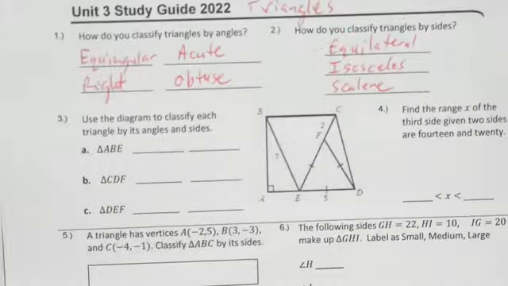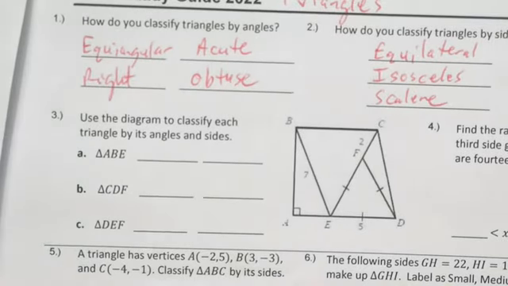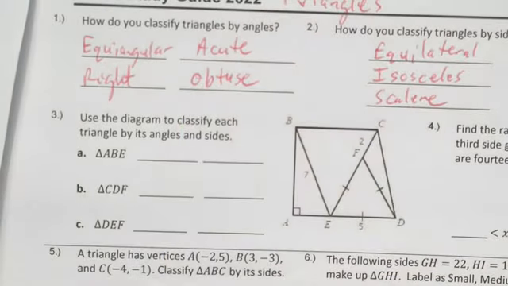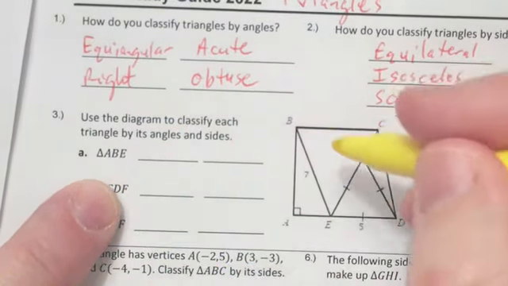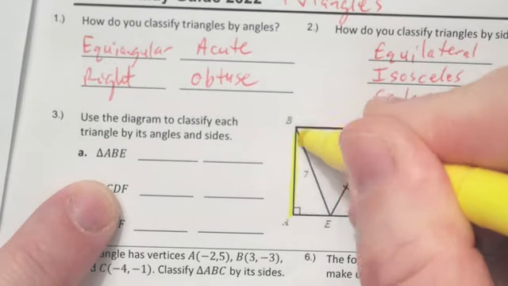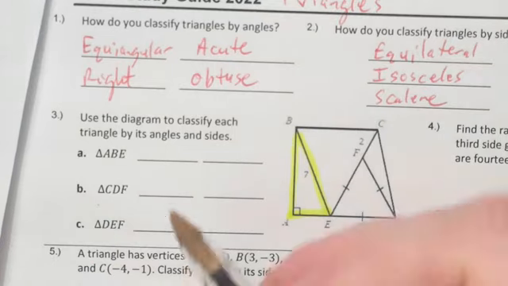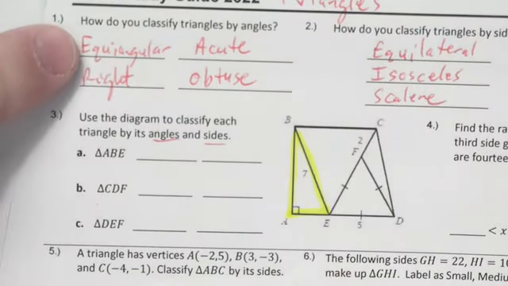All right, so I'll zoom in so we can focus on this a little better. These are the basic ways to prove stuff. I'm going to get my highlighters to help you focus, and I'm going to go from light to dark. The first one says ABE, so focus on that triangle right there. They said to classify by the angles, then the sides.